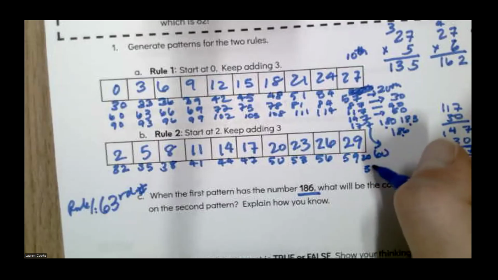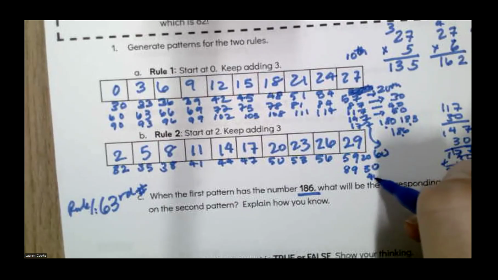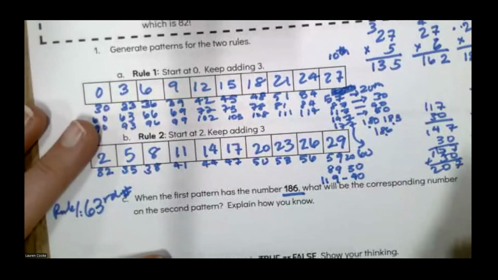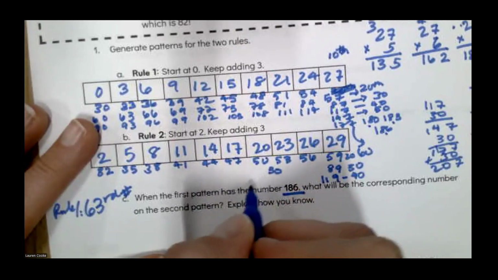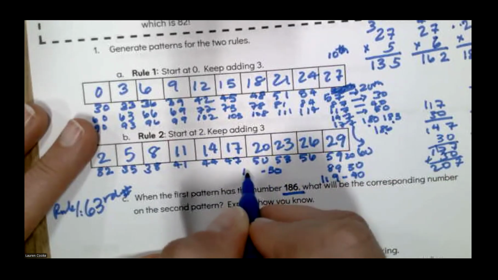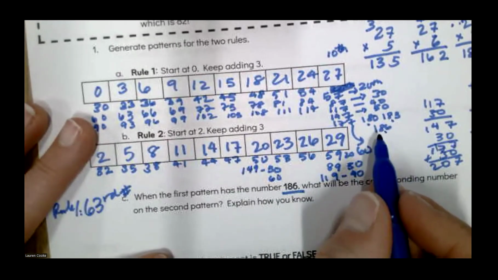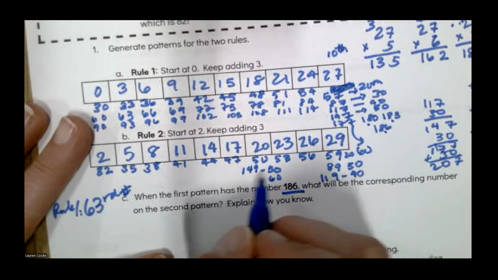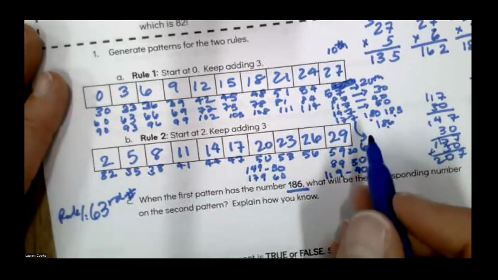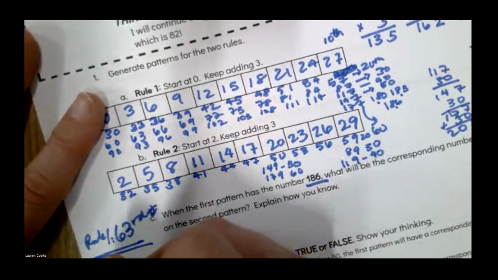All right, so that's the 20th. The 30th would be 89. The 40th would be 119. Okay. The 50th would be 149. The 60th would be 179. Okay, so 179. So this is rule one, 63rd number.